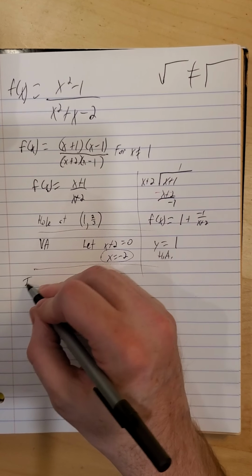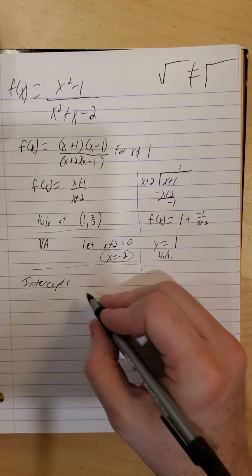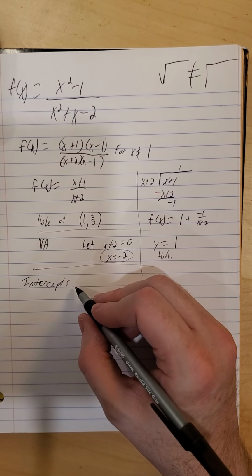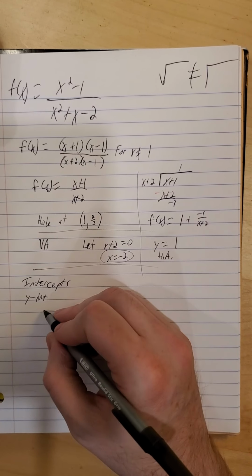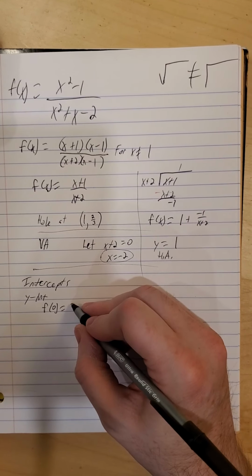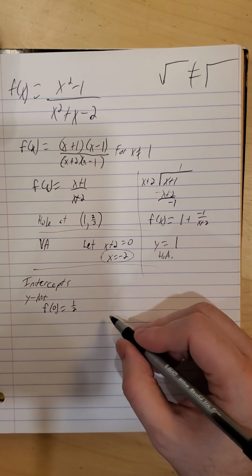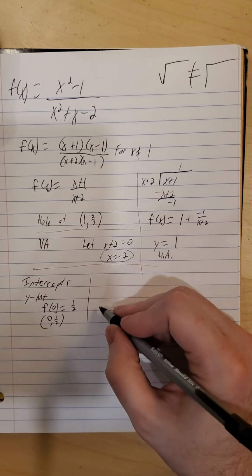As far as intercepts, y-intercept, we set x equal to 0. So we're finding f of 0, which is 1/2. So 0, 1/2 is our y-intercept.